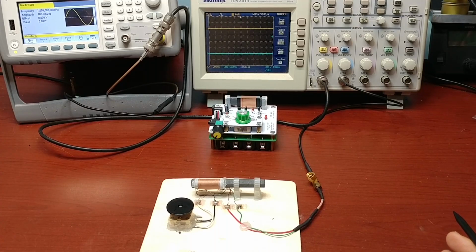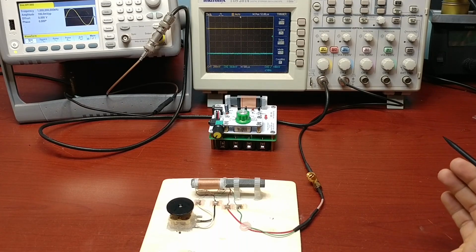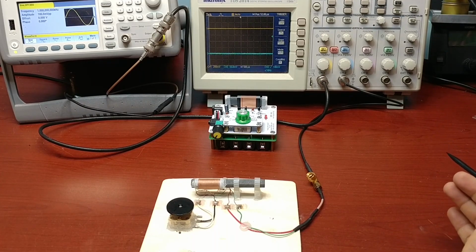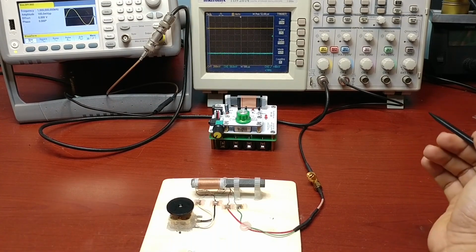Hello everyone. Today I'm going to talk about the modulation and detection of AM radio. The AM radio has a simple structure and is easy to understand. It's used in communication and radio broadcasting.